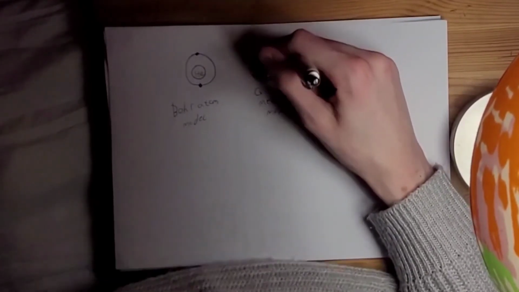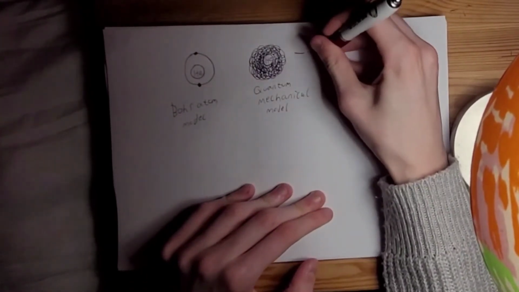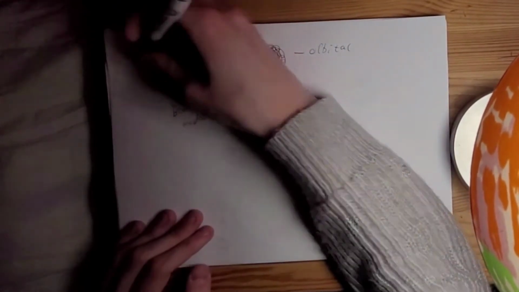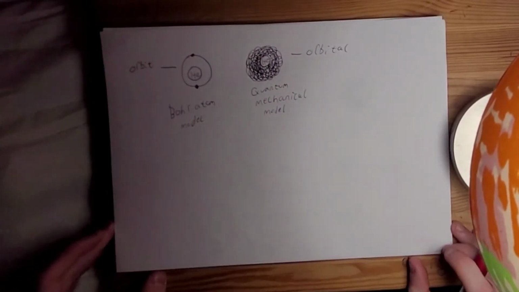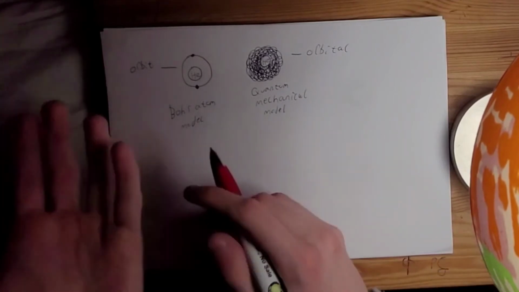This range of positions is called an orbital. I'll just write that down. As opposed to a definite, defined orbit, as you would see in a planet orbiting around the sun, or an electron around the nucleus in the Bohr model of the atom.